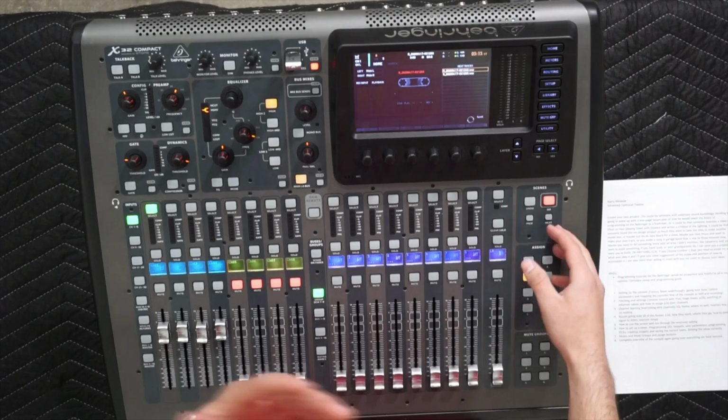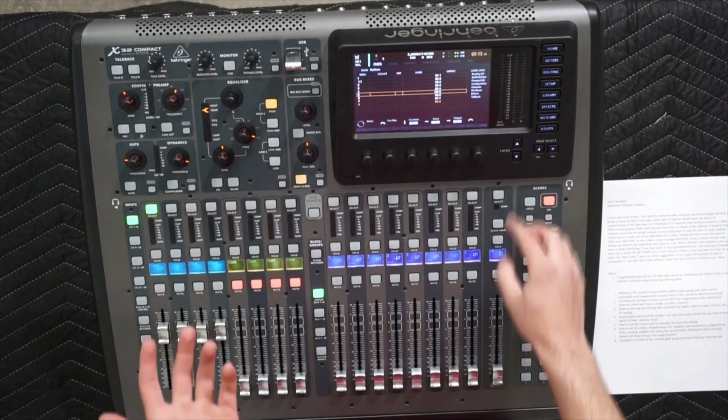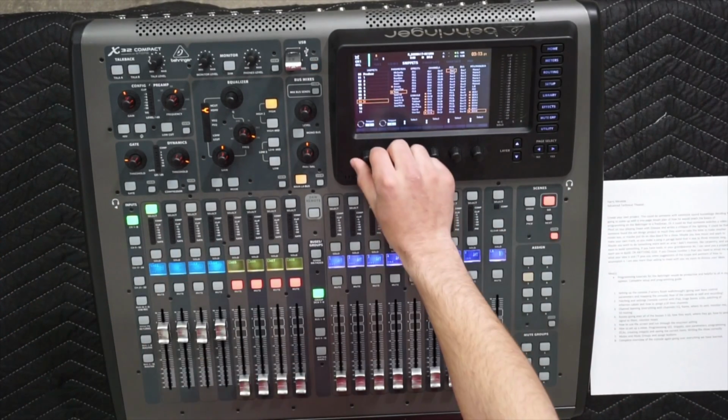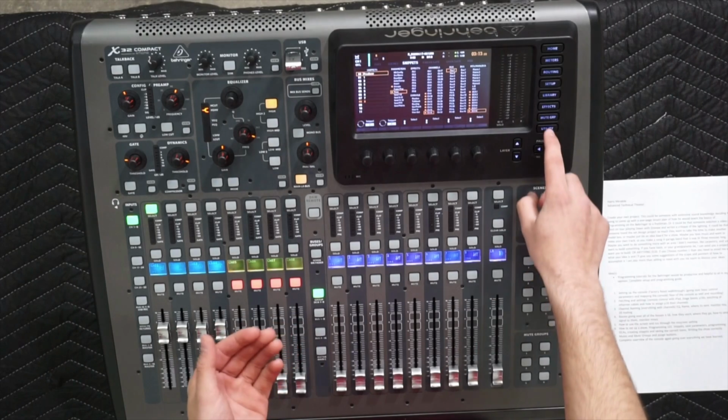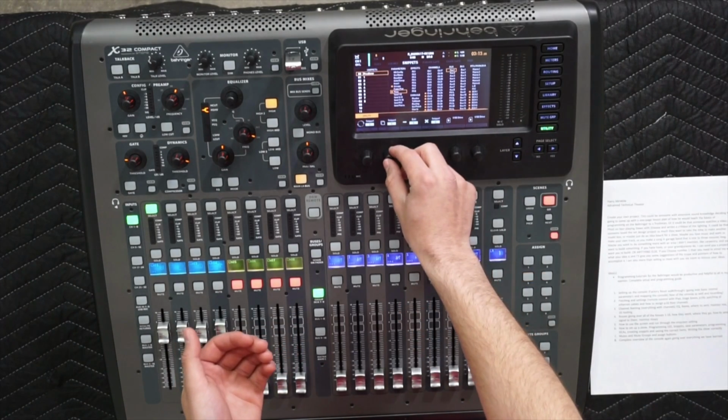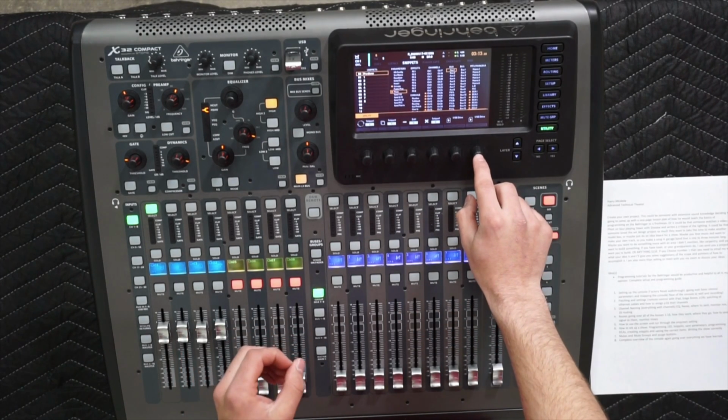And then, hey, I want to now save my snippets to that. Well, what I'm going to do now is I'm going to click utility. And I'm going to export snippet.